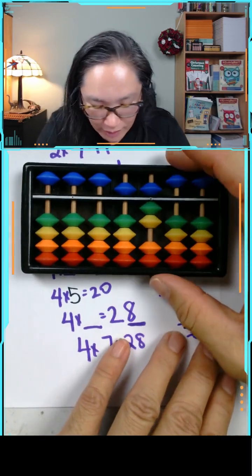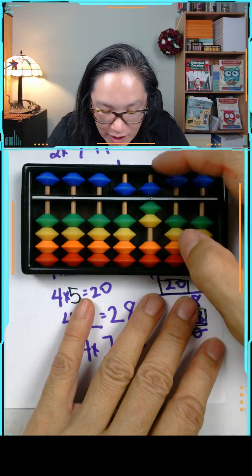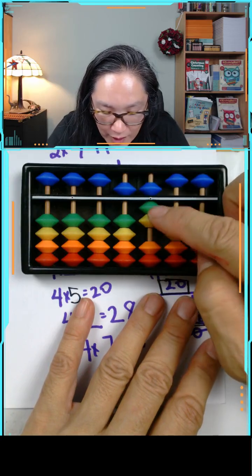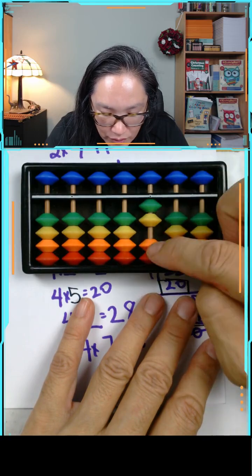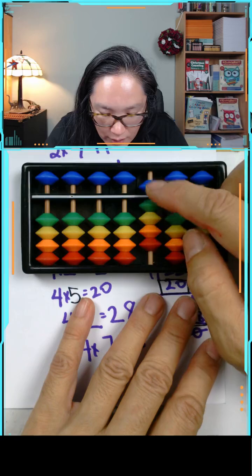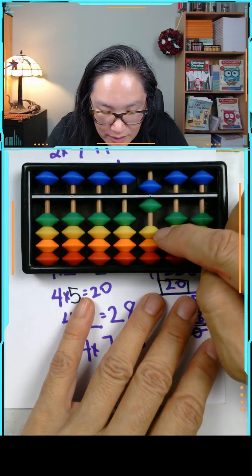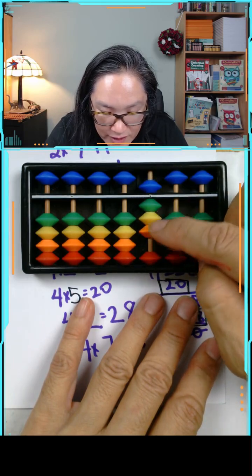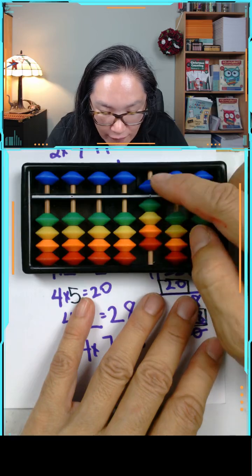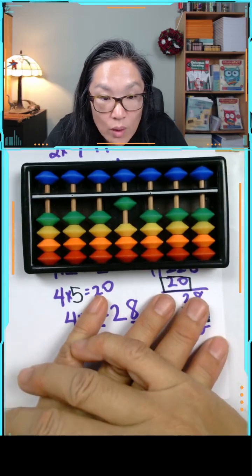So here, let's do a little review. Here is 7, and then this is 5. The top bead is always a value of 5, and then the bottom bead is a value of 1. So we have 1, 2, 3, 4, and then we have 5. The top bead is a value of 5. We have 6, 7, 5 plus 2 is 7, 8, 5 plus 3 is 8, and then 9. 5 plus 4 is 9, and then we have 10. 10 is a 1 and a 2.